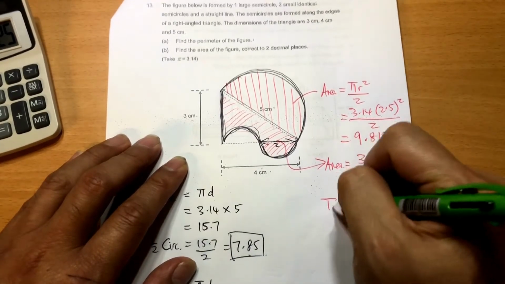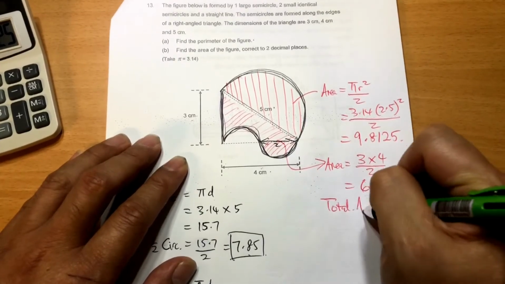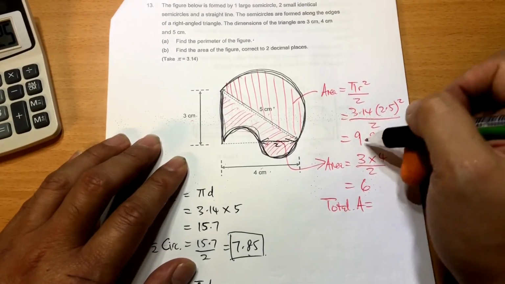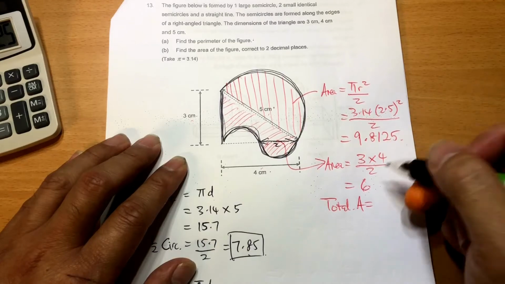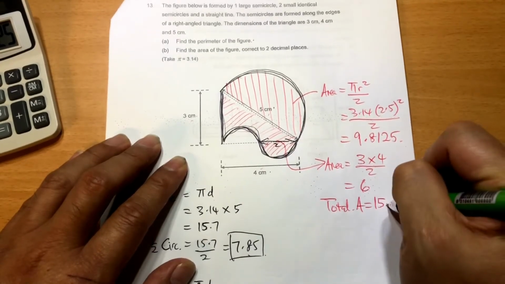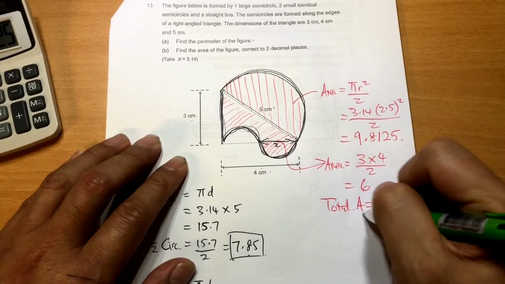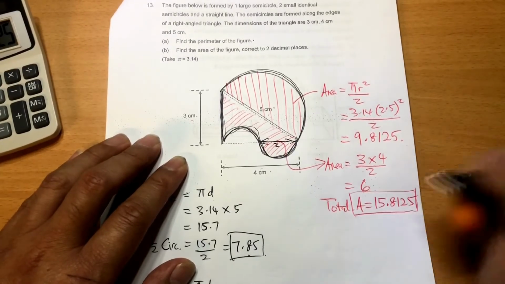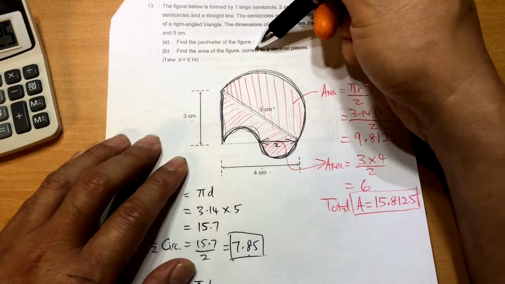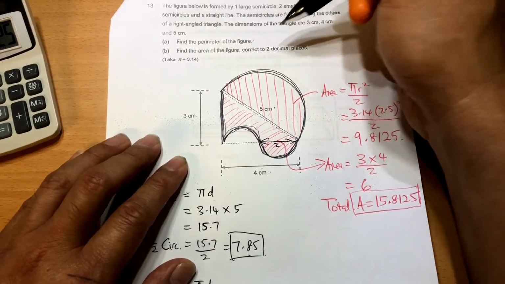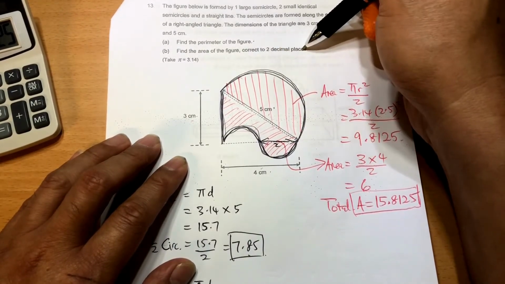So total area is equal to 6 plus 9.8125. That'll give me 15.8125, and that's the final answer there. Let's have a look. Correct to 2 decimal places. Okay, so it only wants 2 decimal places.